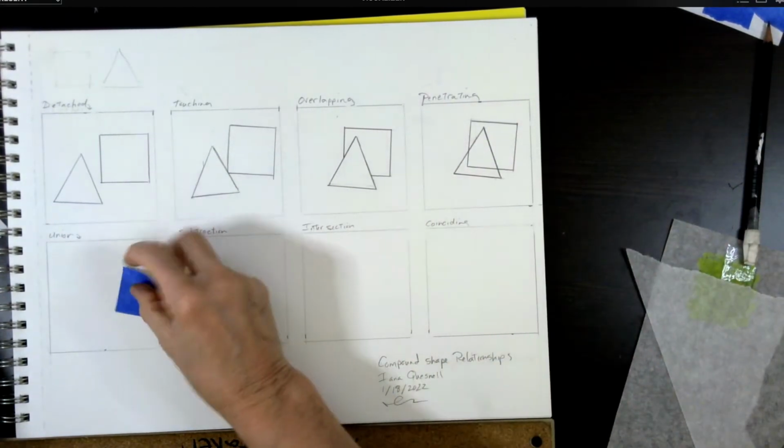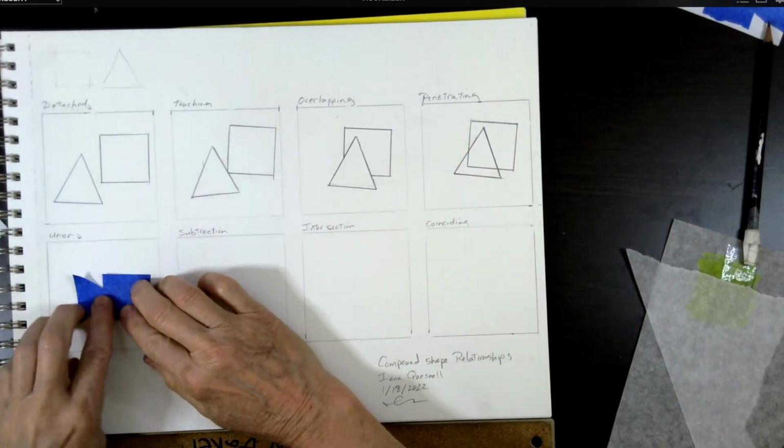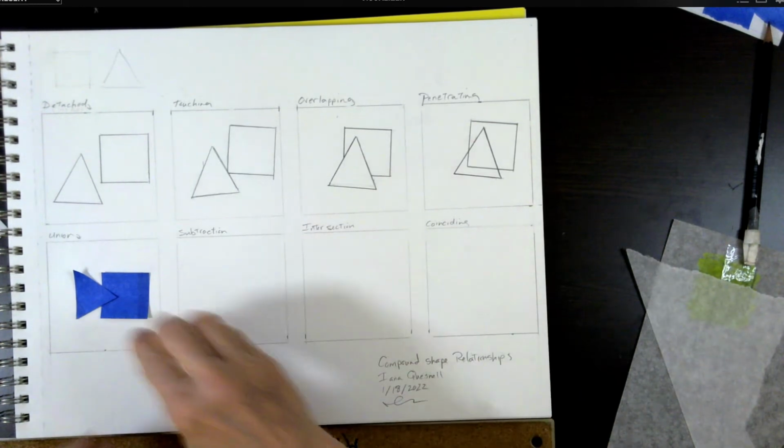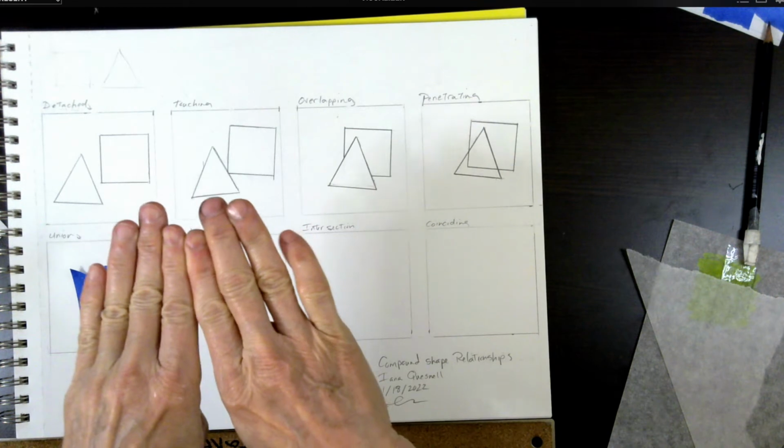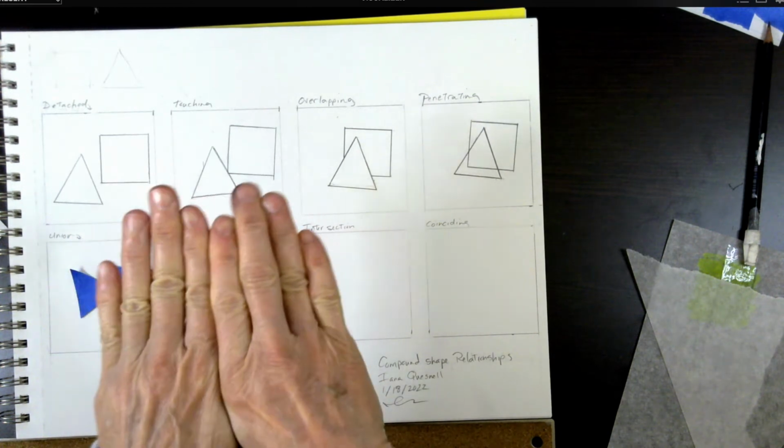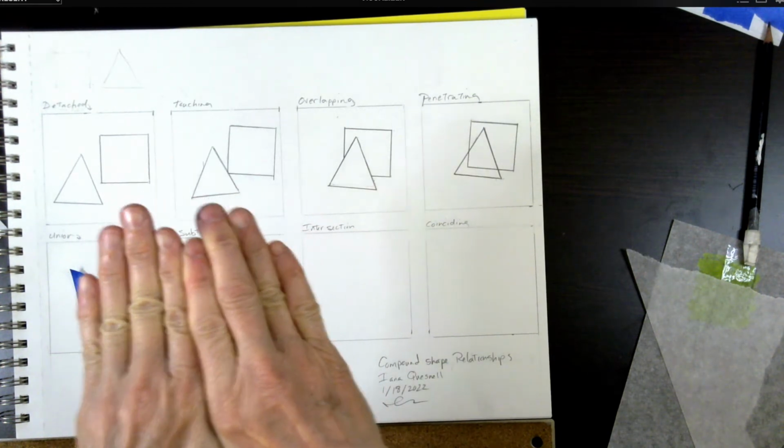In a union, they become one shape, right? So it's almost like they've merged together and it becomes one whole shape, right?